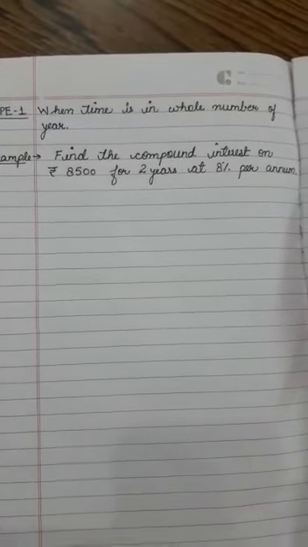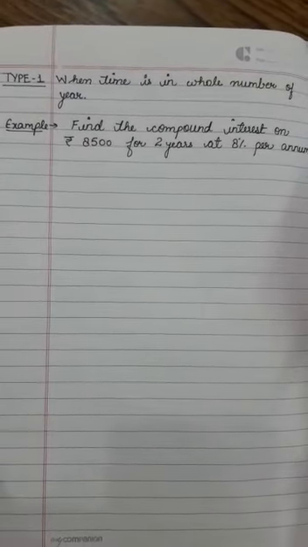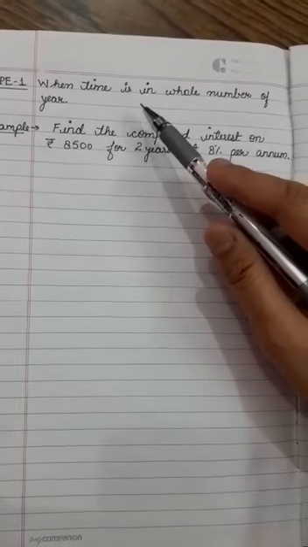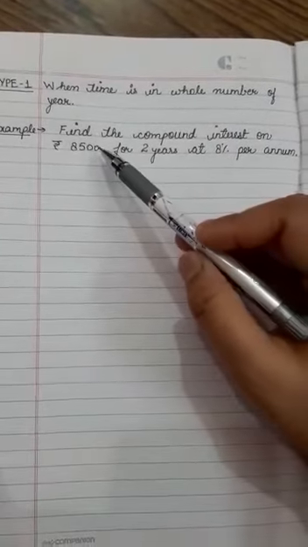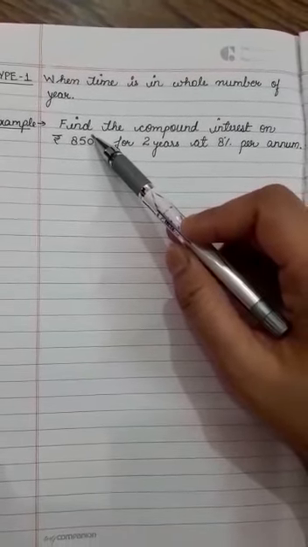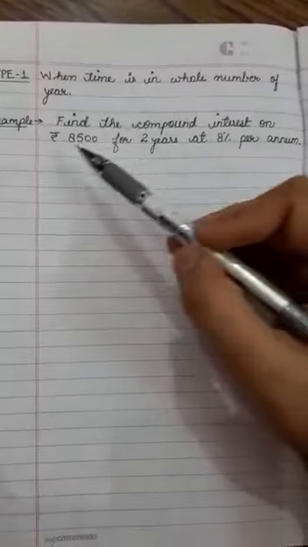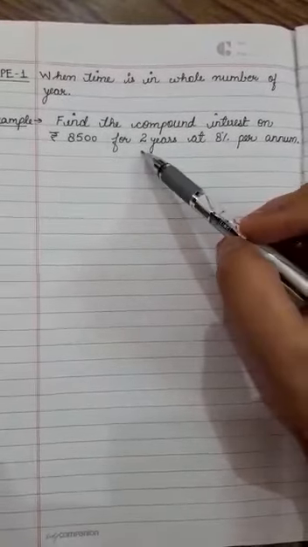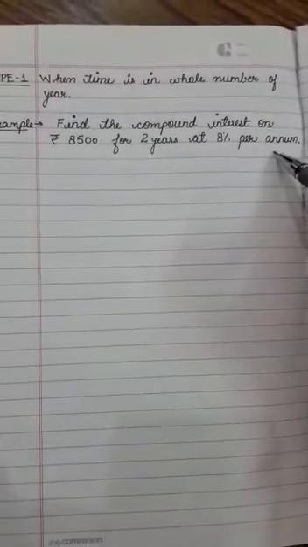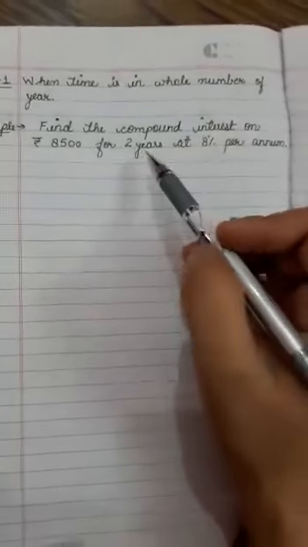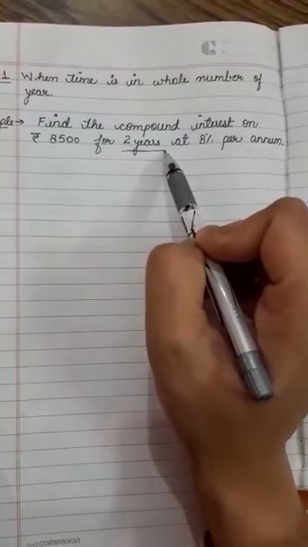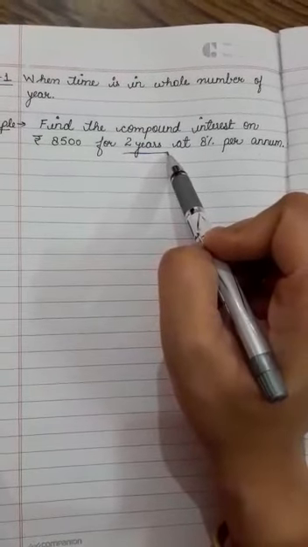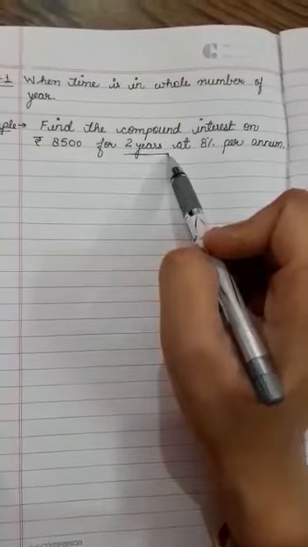So now to understand this method, let us have one example. First of all, we will take the method when time is in whole number of years. For example, the question is: find the compound interest on rupees 8500 for 2 years at 8% per annum. So here we can see the time is 2 years. It means we will repeat the same steps 2 times to calculate the final amount. So here we start with the solution.